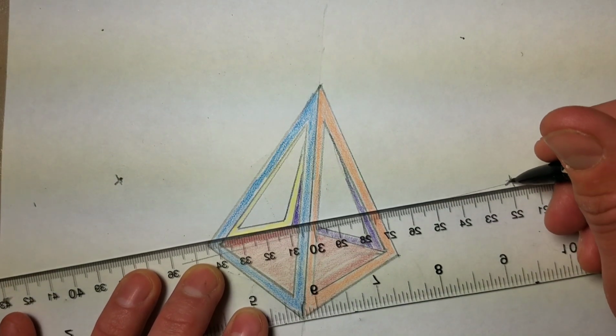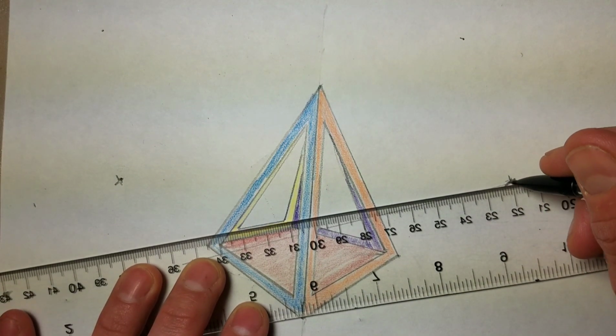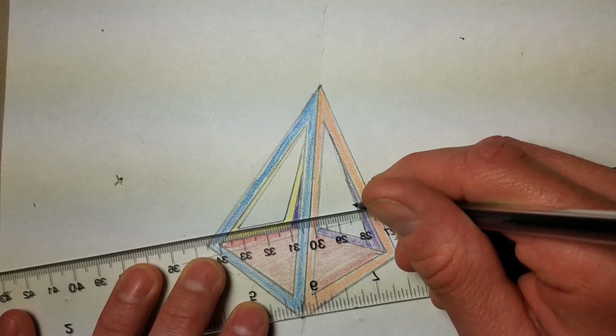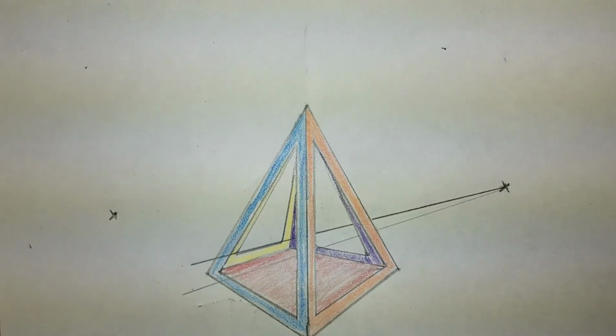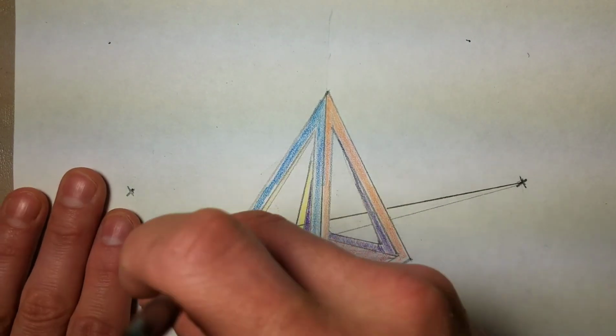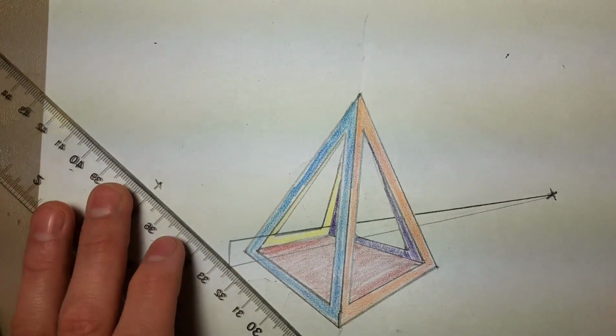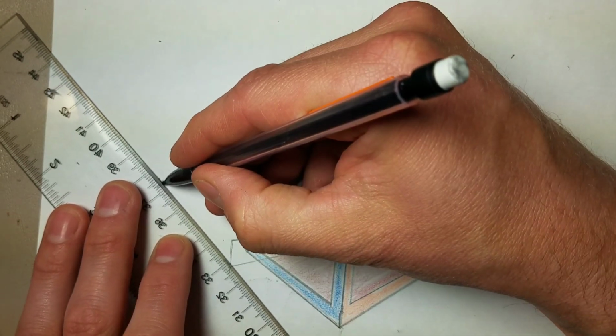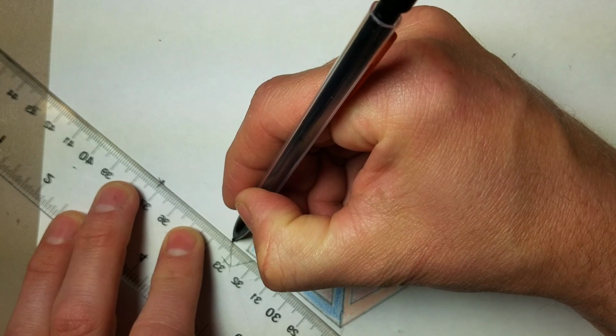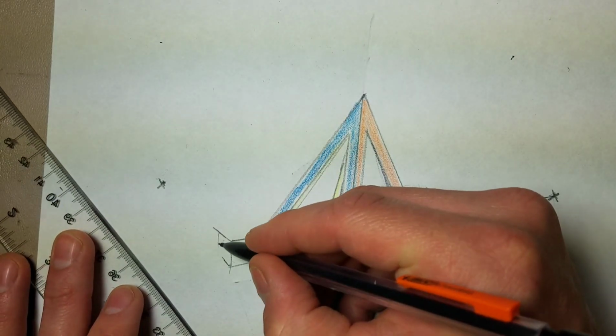Again, I'm going to go from the vanishing point, I'm going to come out. So what we're doing is we're creating overlapping. And then here, I'm going to go a little sliver this way. Again, lining up my vanishing point.